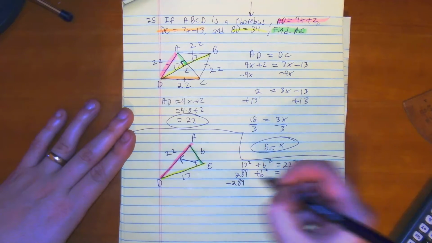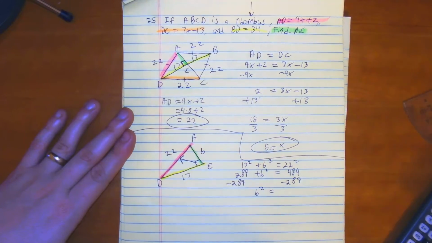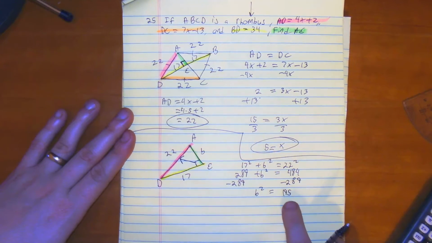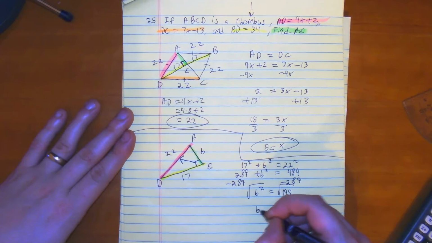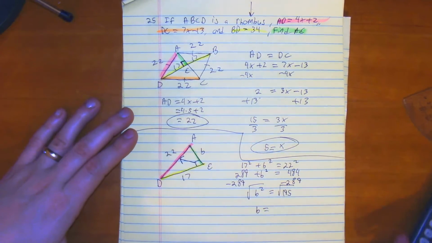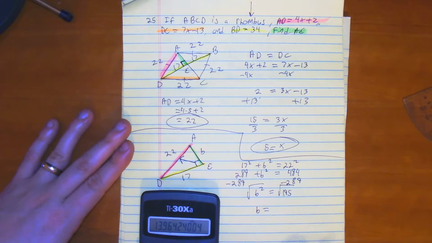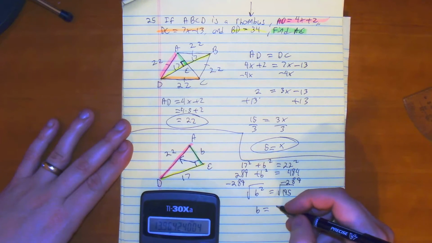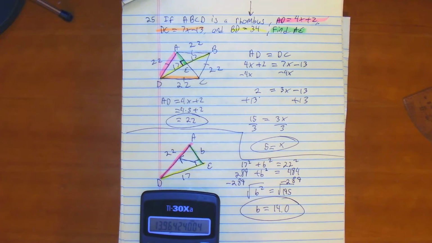Subtract 289, subtract 289, you get B squared is equal to 195. When you square root this, we get B is equal to 13.96. That 6 will round the 9 up. So I think the best course of action here would just say 14.0. So it's about 14.0 if we round it to the nearest tenth.